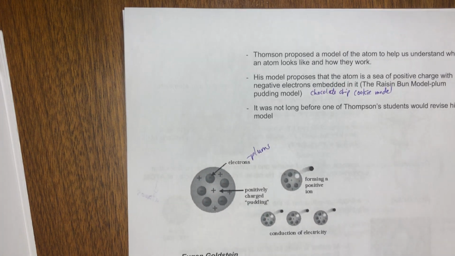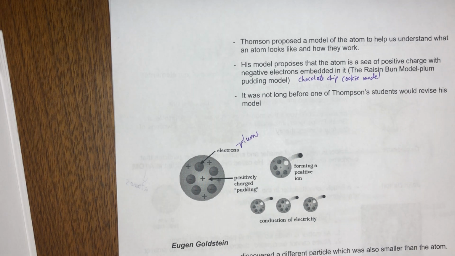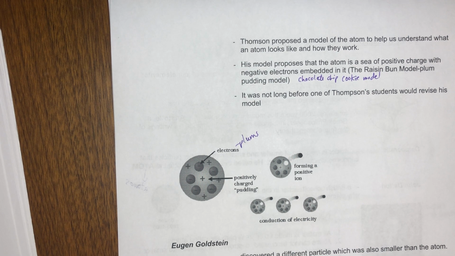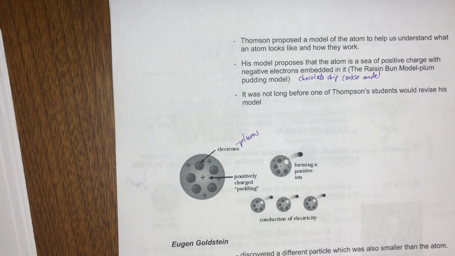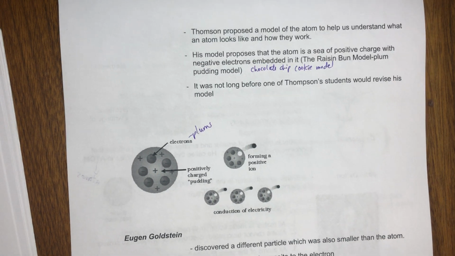Eugene Goldstein discovered another particle. This particle behaved opposite to the electron. It was positively charged, and they were called protons.